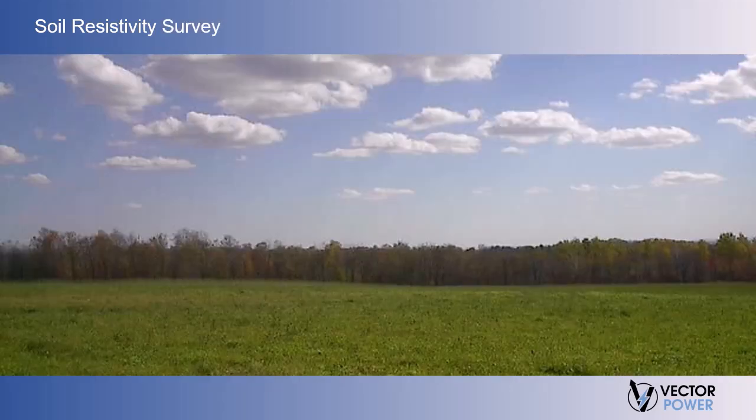Let's work through a sample soil resistivity survey. Since most commercially available ground rods tend to be 8 to 10 feet long, we will conduct our sample survey based on an expected soil resistivity at a depth of 10 feet.